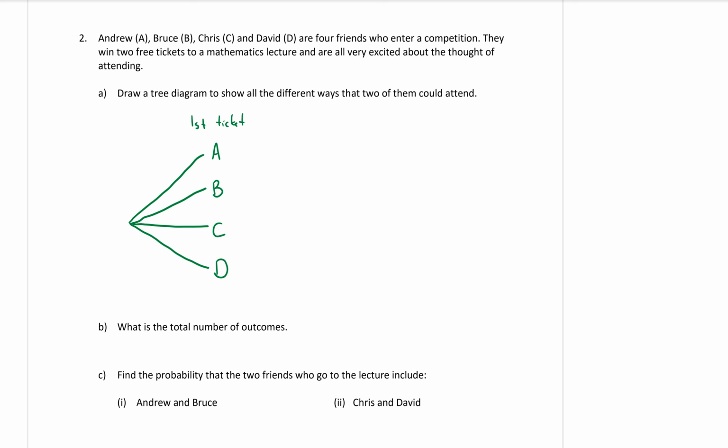Then they're going to have a second ticket. Okay, so in the second ticket, if Andrew already has a ticket, he doesn't need the second ticket, does he? So there's only 3 people that I would choose from the second ticket for that. I would choose B, C, or D. Andrew doesn't need another ticket.